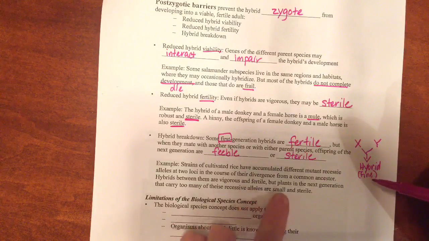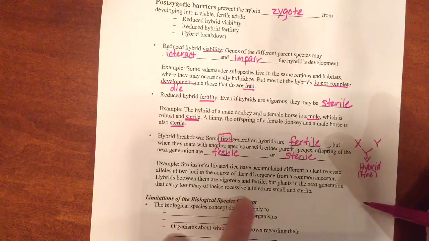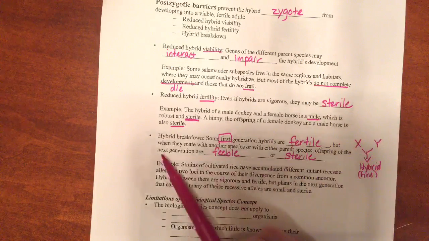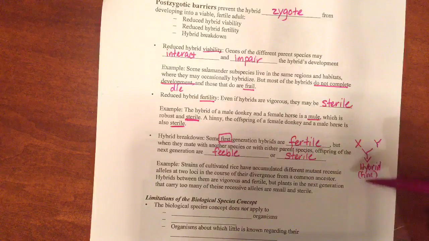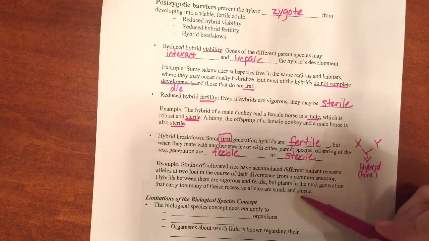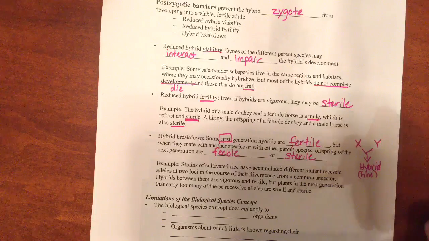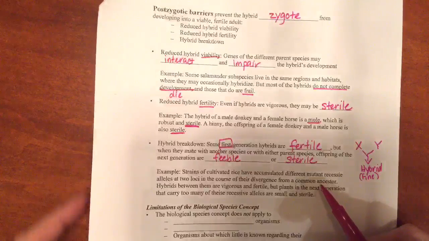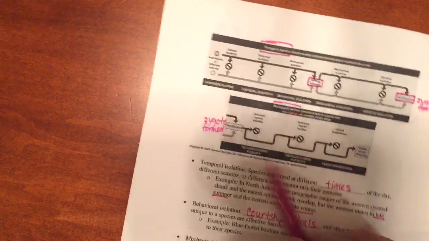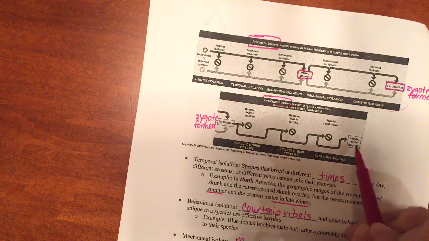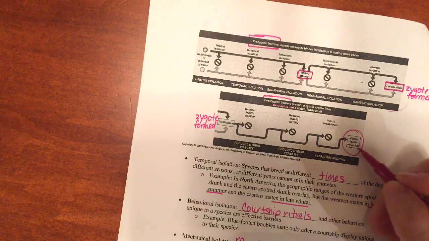The hybrids are fine, but plants in the next generation carry too many of the recessive alleles, and they're small and sterile, and therefore we have a breakdown in health as these hybrids breed. So these don't really become new species because they're just not successful, they're not healthy, and they're not able to have children themselves. And so those are the three things that occur post-zygotically to prevent viable fertile offspring.